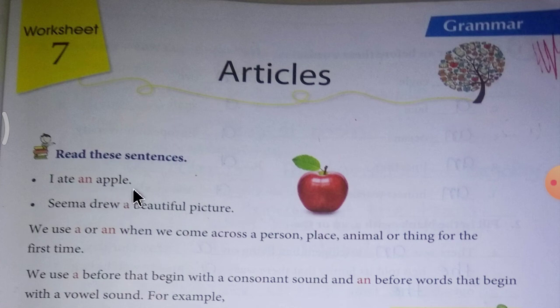I ate an apple. Seema drew a beautiful picture. We use a or an when we come across a person, place, animal or thing for the first time. We use a before words that begin with a consonant sound and an before words that begin with a vowel sound. That we already discussed.